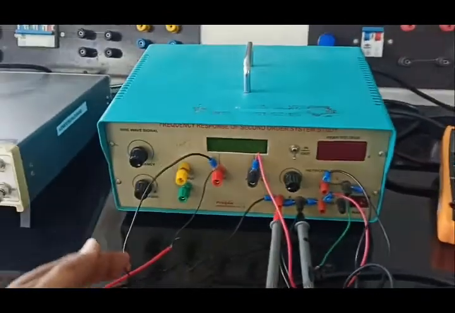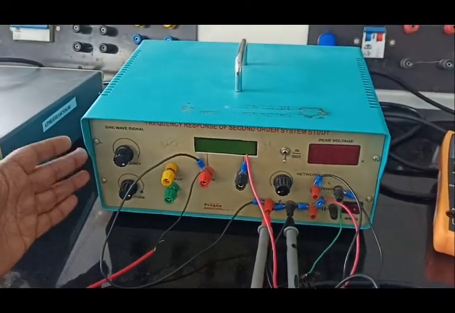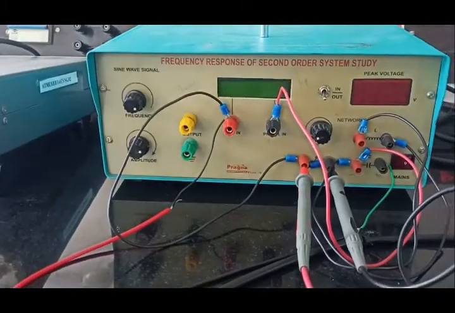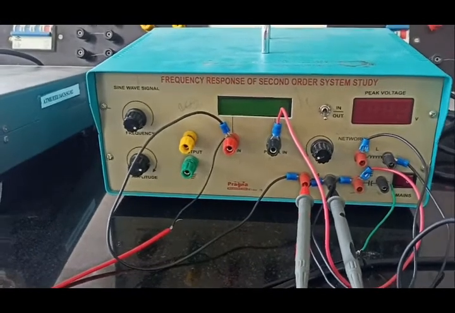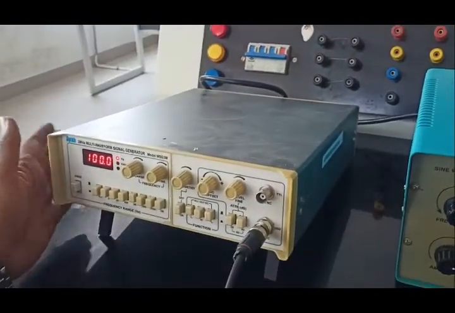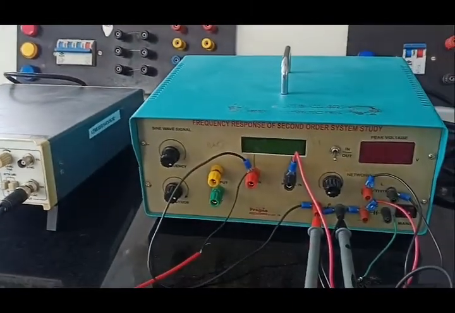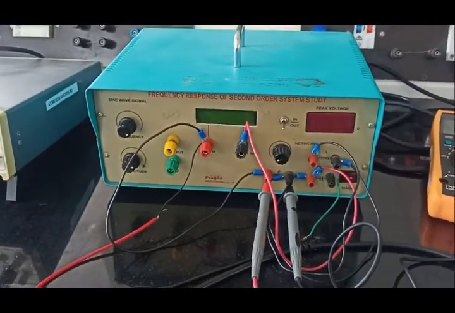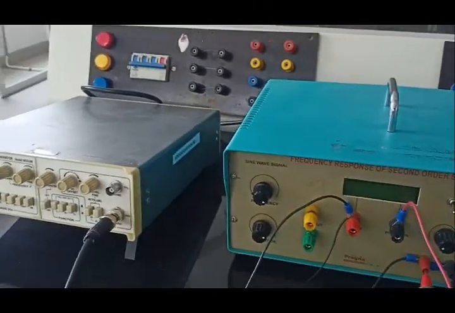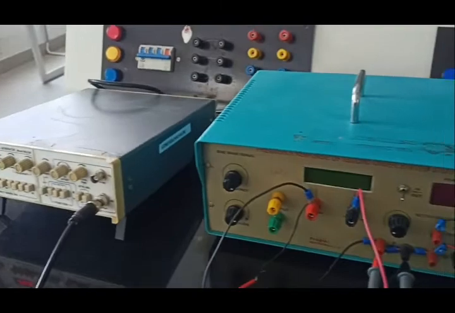So before going with the actual connection, let me make it clear. The kit that we are using here generates a sine wave signal of frequency up to 2 kilohertz. So for that, we have used an external signal generator, wherein we can use different frequencies, I mean to say up to 20k or up to 3 megahertz. So we have used an external signal generator to give input for this kit.